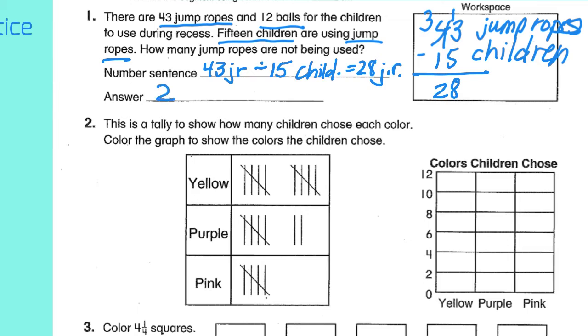So the answer is 28, excuse my handwriting, 28 jump ropes. Good.